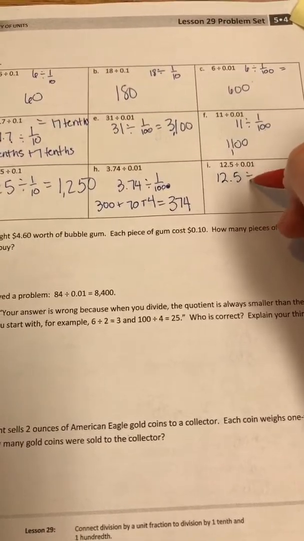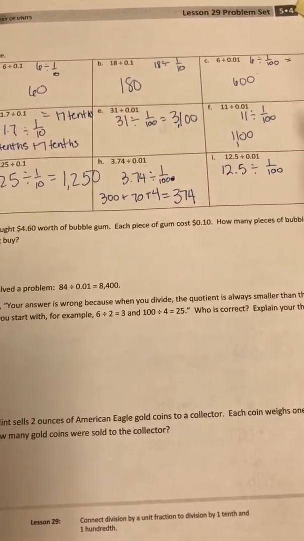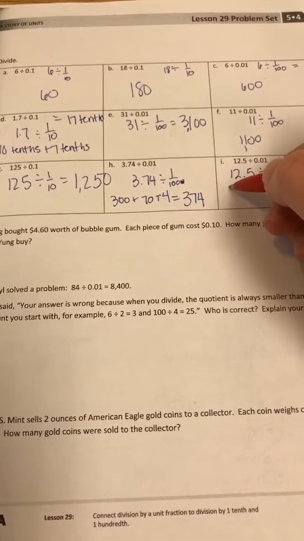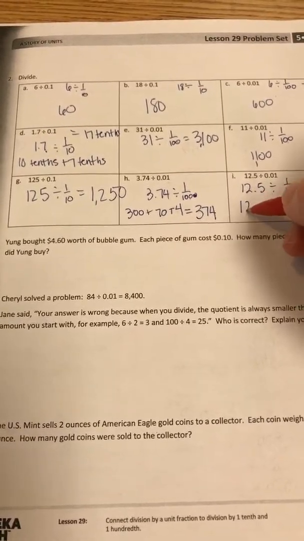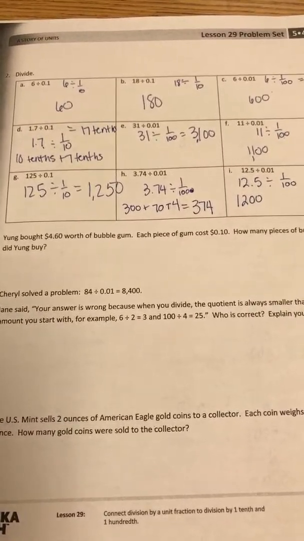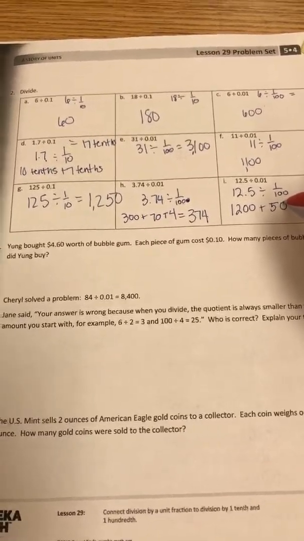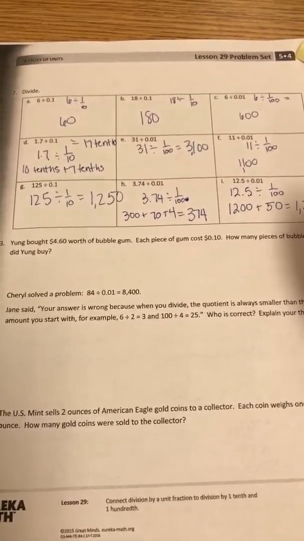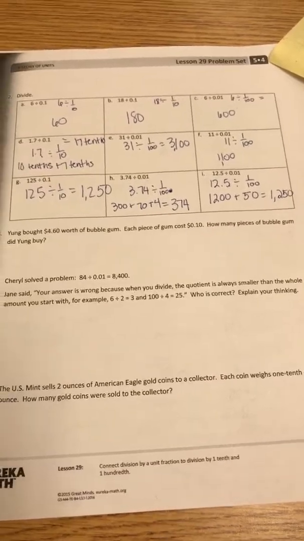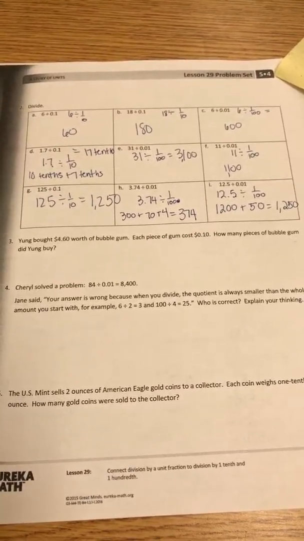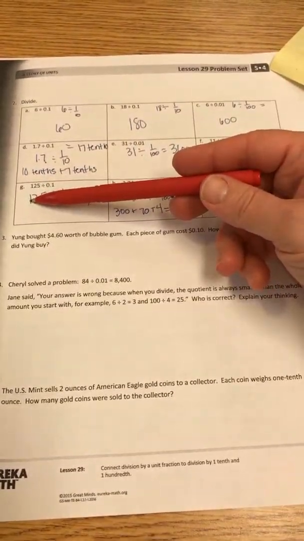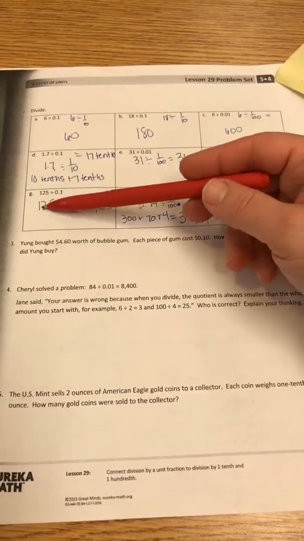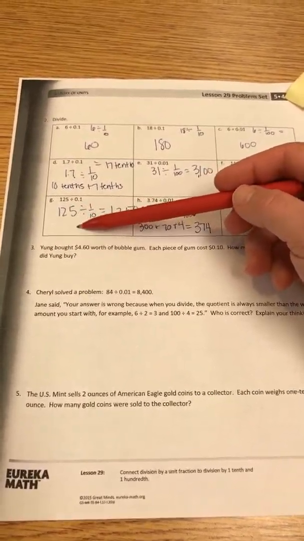Here I have 12.5 divided by 1 hundredth. Again, I'm going to have 12 wholes, or 1,200 hundredths, plus 50 hundredths, because I would color in 5 tenths on my hundredths chart, and that would give me 1,250. Here's a good place for you to pause it and see if you notice any kind of patterns between the quotients here and the dividend.